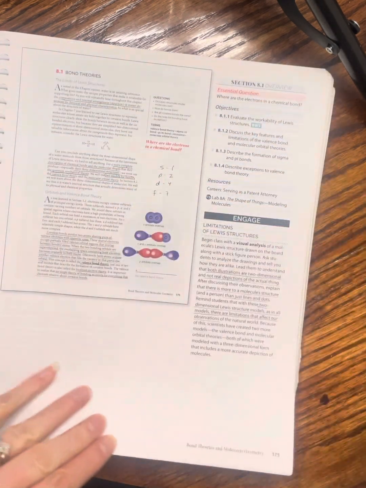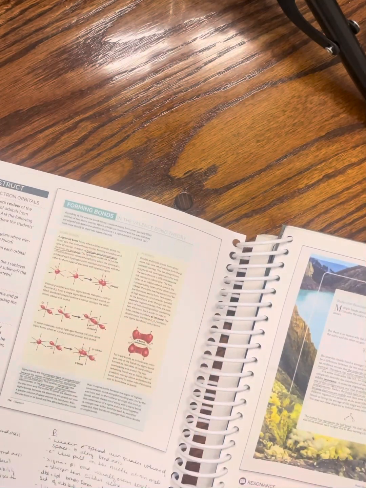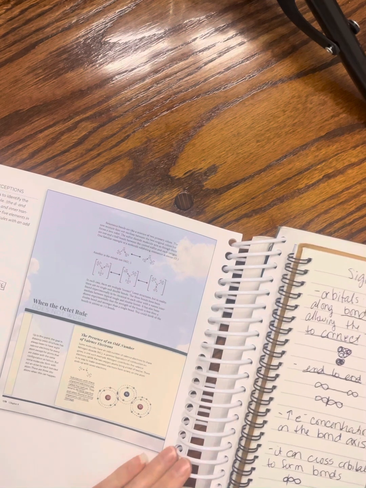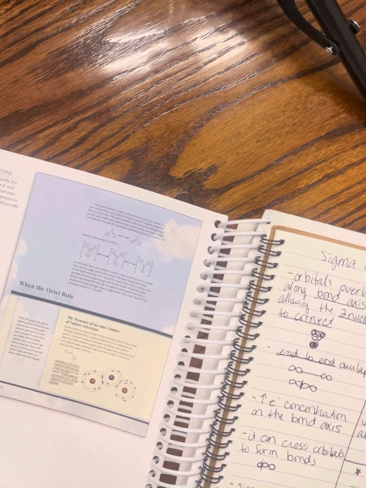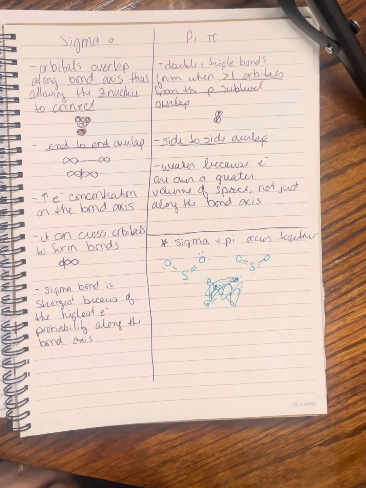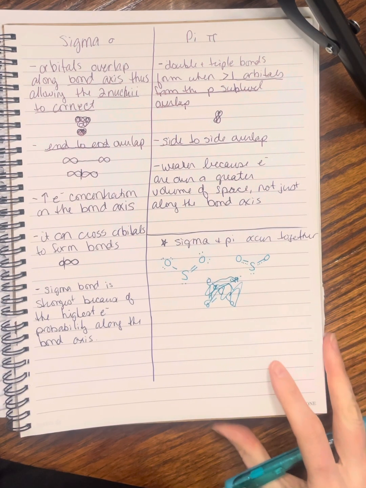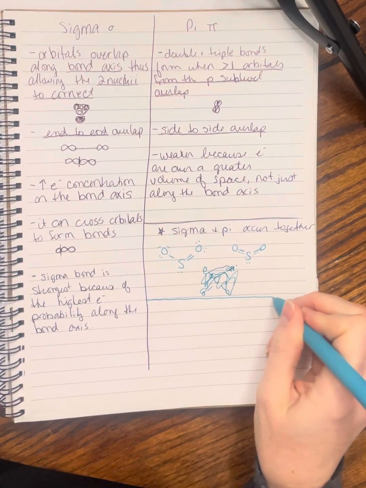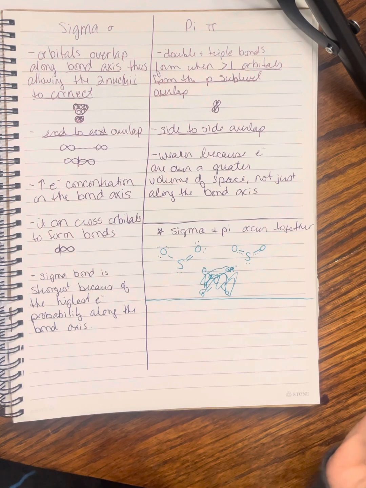So let me see what example they gave you here, and I can show that to you. They showed you nitrogen dioxide on page 178. So if you look there, there's some molecular resonance there.